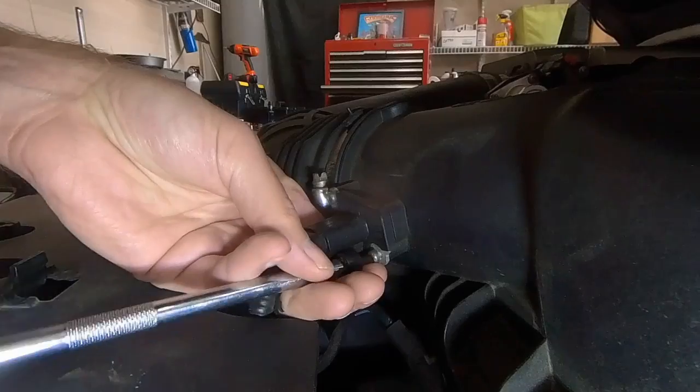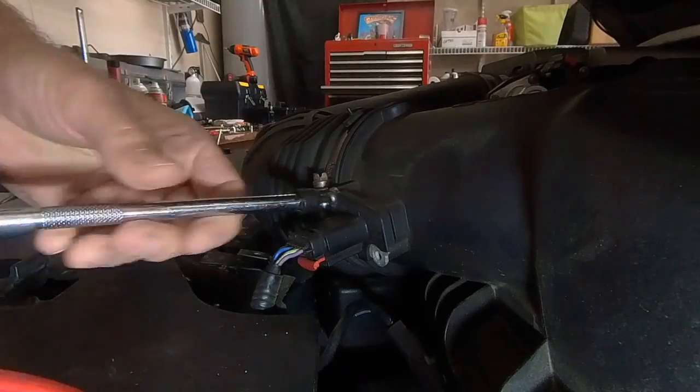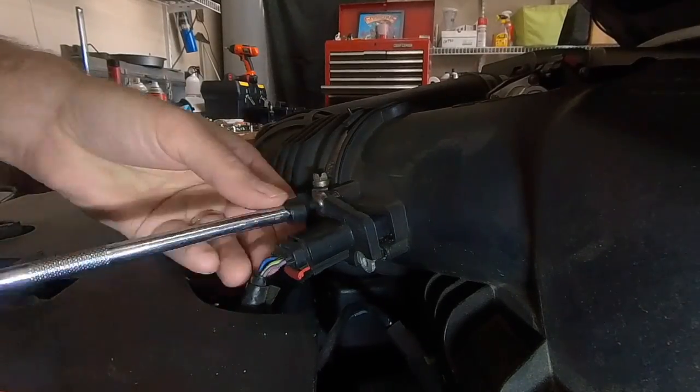The MAF sensor. If the mass airflow sensor was bad, that would generate its own code, but it might be dirty. The final easy step is to clean the MAF and the throttle body. On the Mustang, after removing the connector, the sensor comes off with a 5mm Torx bit.